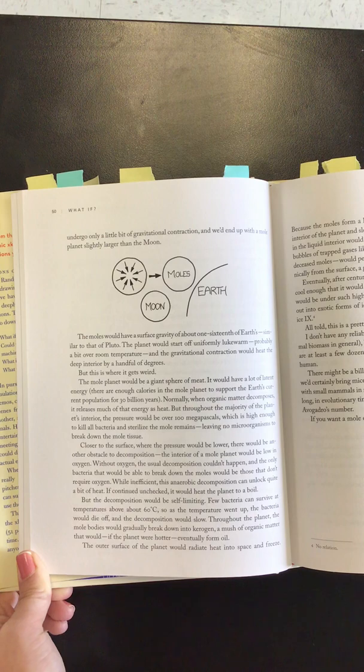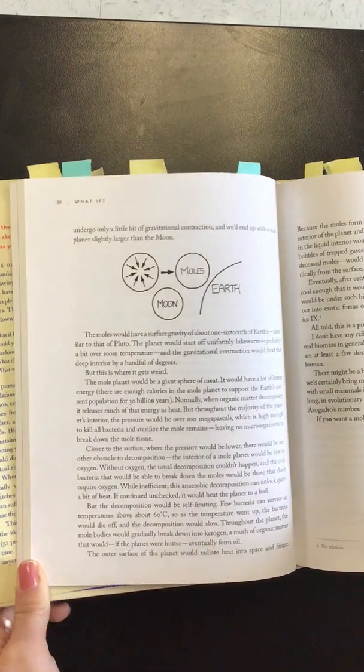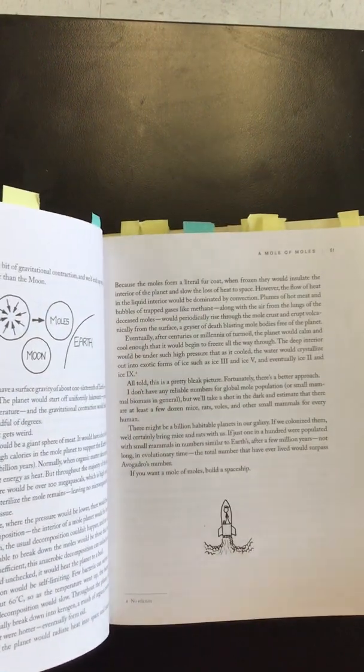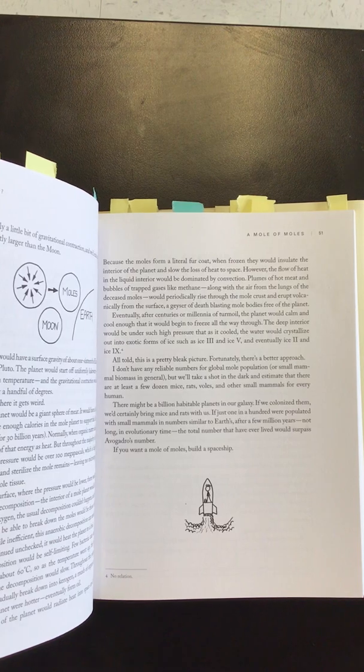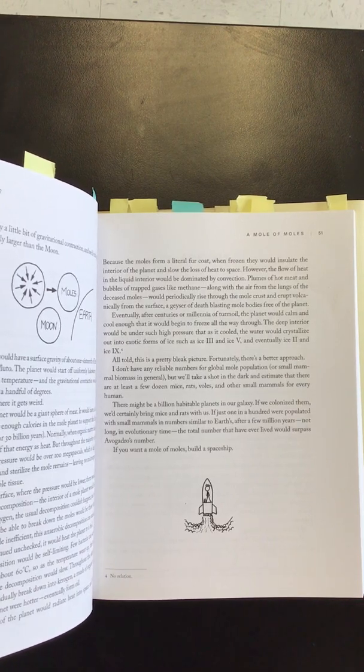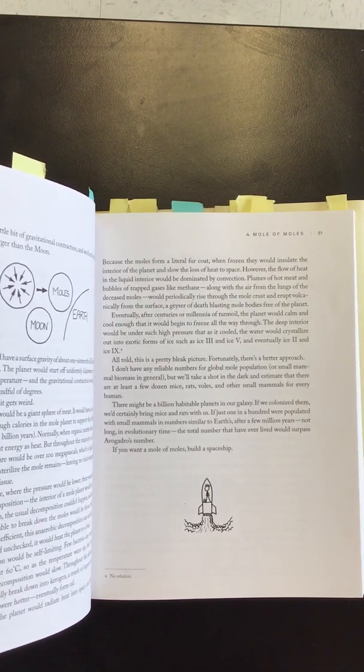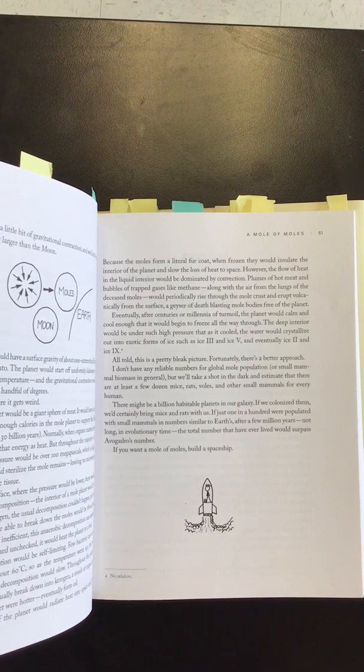Throughout the planet, the mole bodies would gradually break down into kerogen, a mush of organic matter that would, if the planet were hotter, eventually form oil. The outer surface of the planet would radiate heat into space and freeze, because the moles form a literal fur coat, and so when frozen, they would insulate the interior of the planet and slow the loss of heat to space.